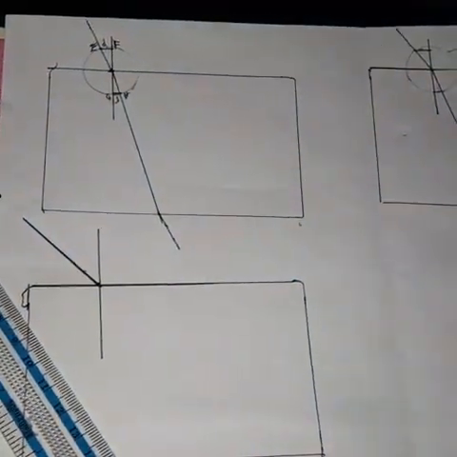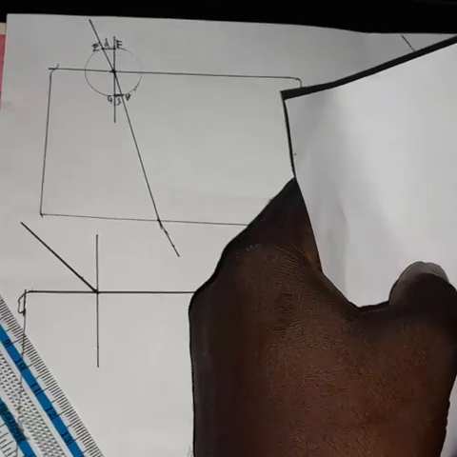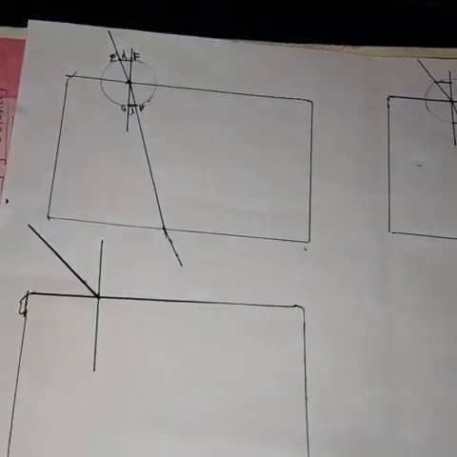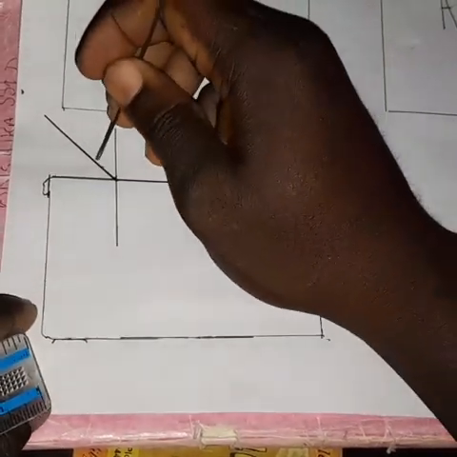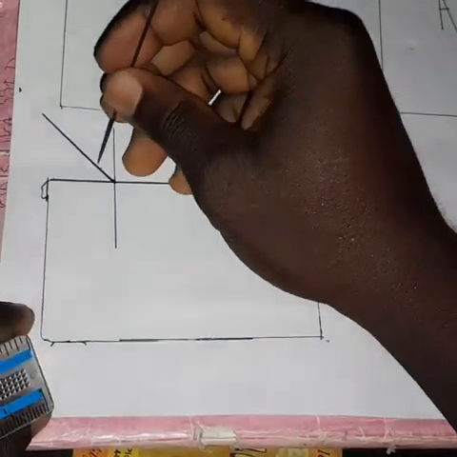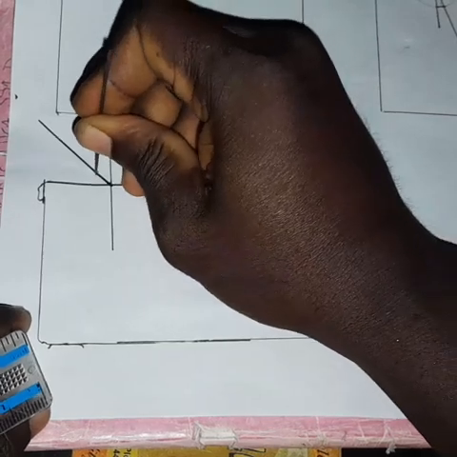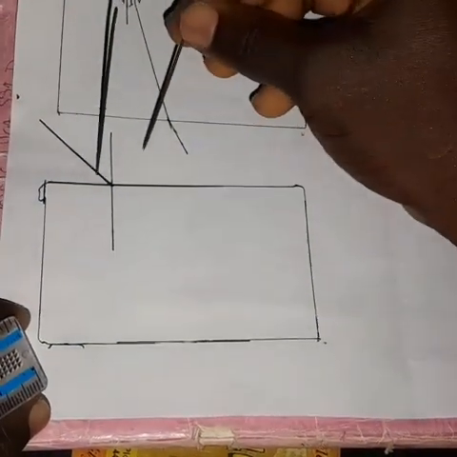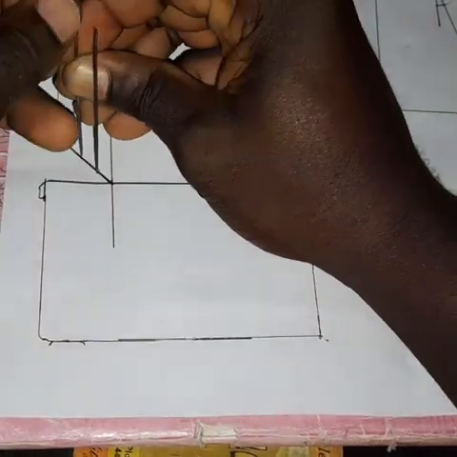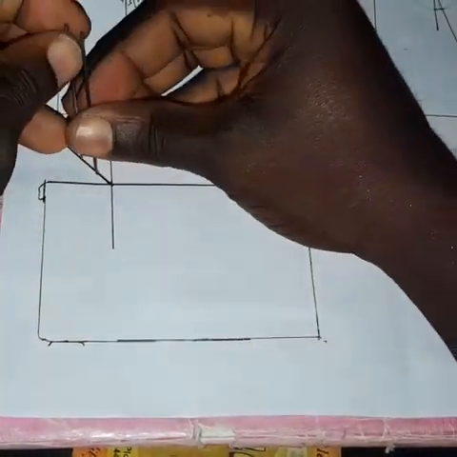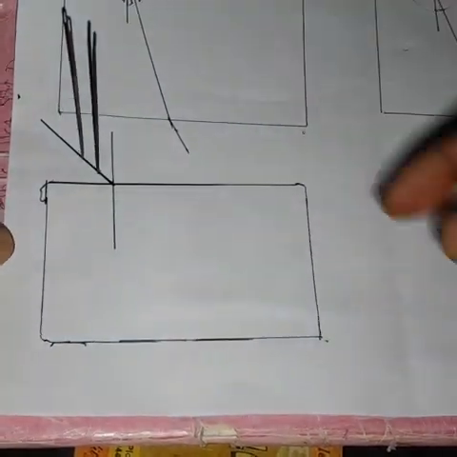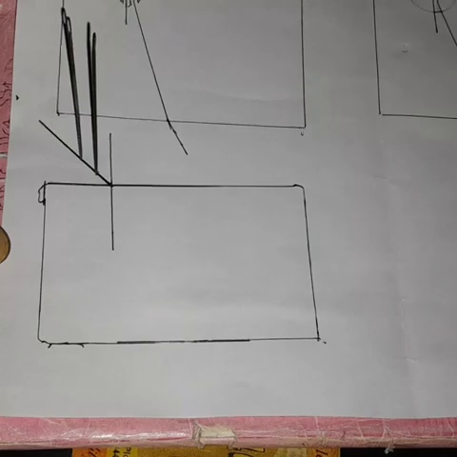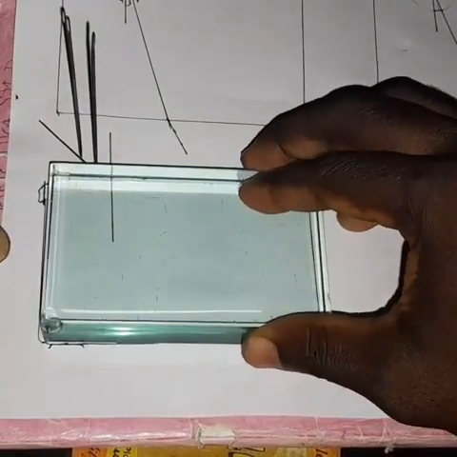So we'll take our pins again. Place your pins here again. Then take the other one, place it close to it, and ensure that the pins are erect. One of the precautions is that the pins should not be too far from each other, and you should ensure that the pins are always upright or erect.